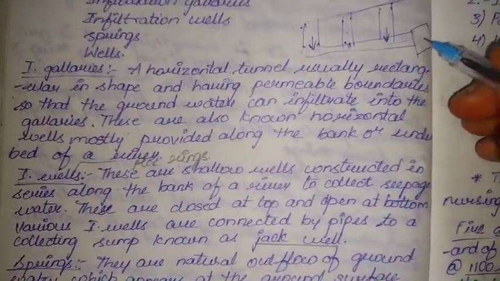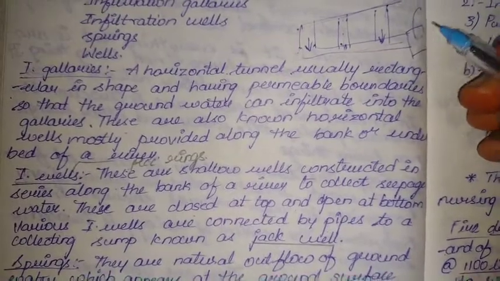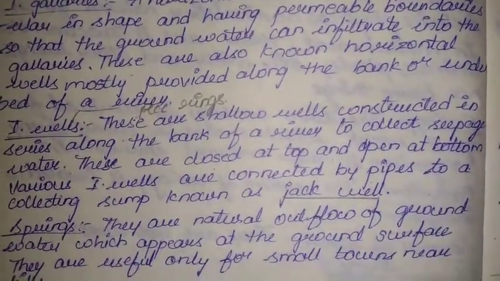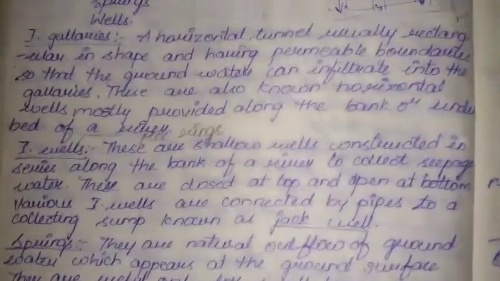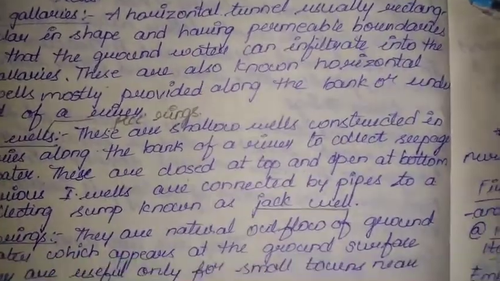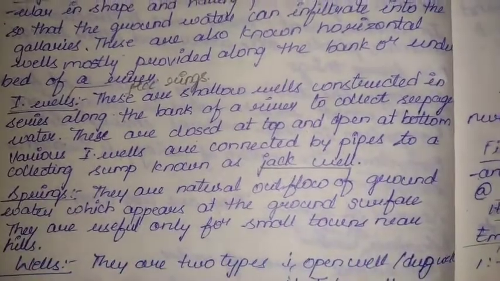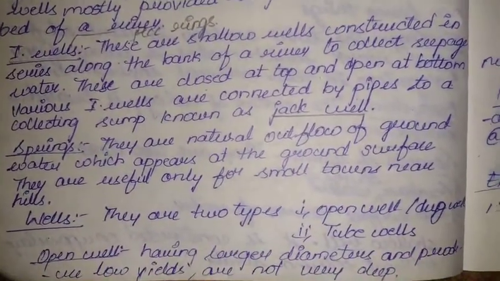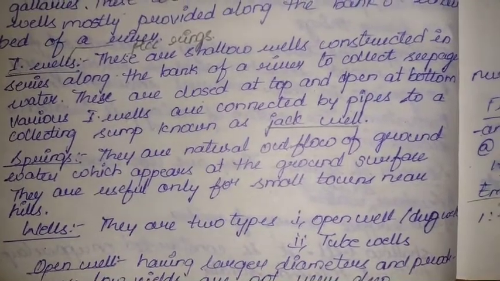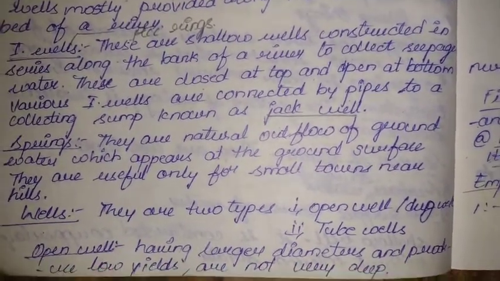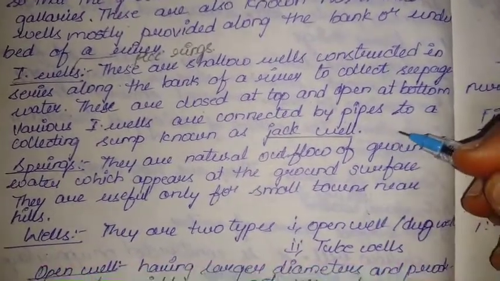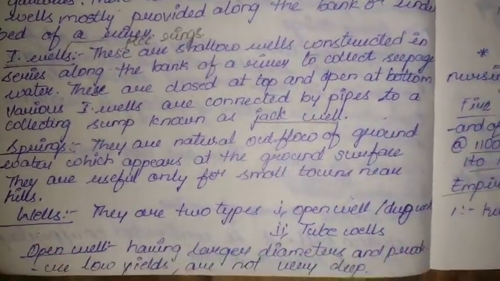This is the collecting sump to which we are transporting this water. Okay, and we call this collecting sump a jack well. Next we have springs. They are natural outflows of groundwater which appear at the ground surface. They are useful only for small towns near hills. Sometimes we see a water fountain coming out from the ground surface, right? So that we call a spring.